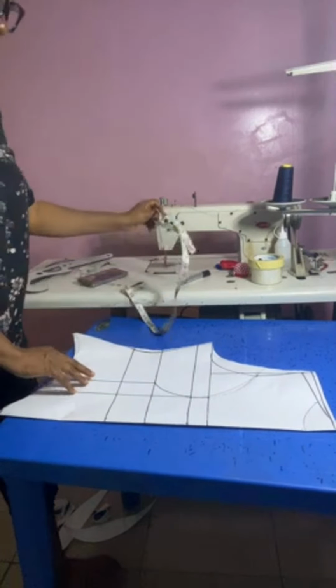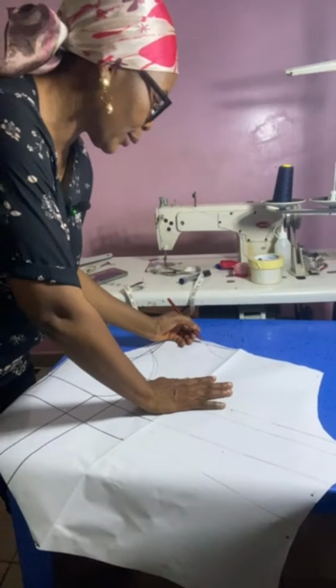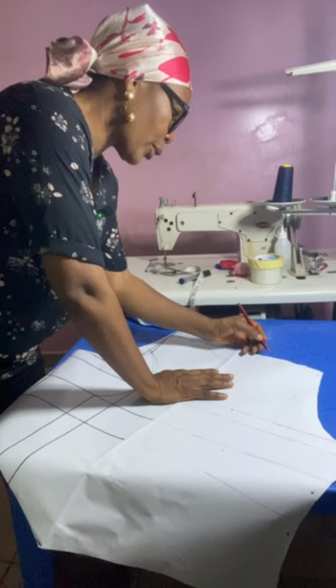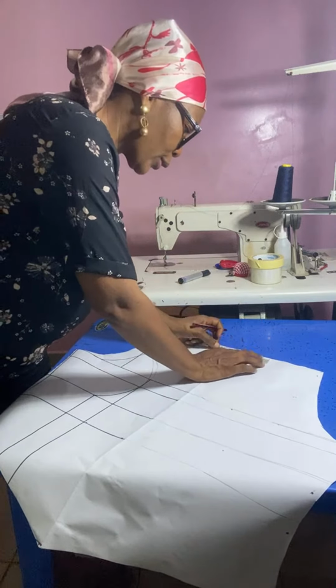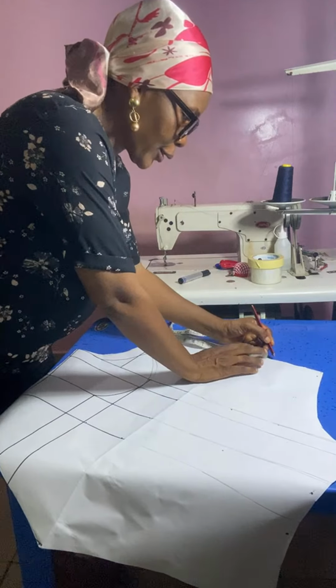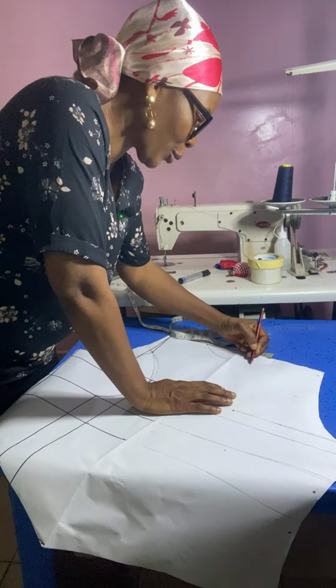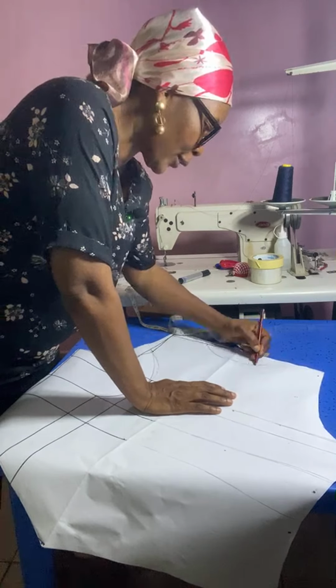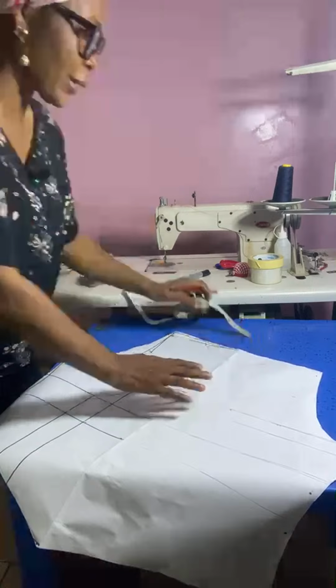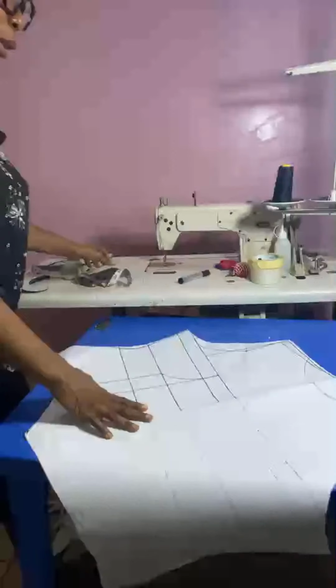When we mark it, so now we open up our pattern. I'm trying to get, let me just measure it. Let me not just guess. 3.5. Yes, I got it. I was just trying to eyeball it. So this is the neckline. Can you see? Yes, so that's our neckline.